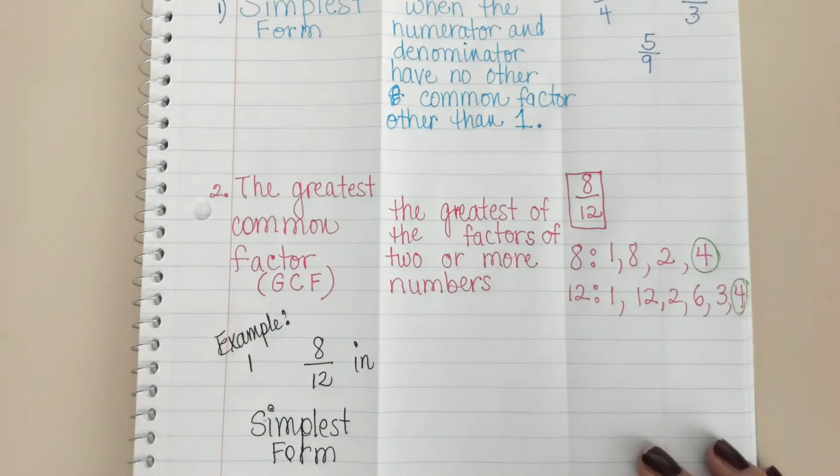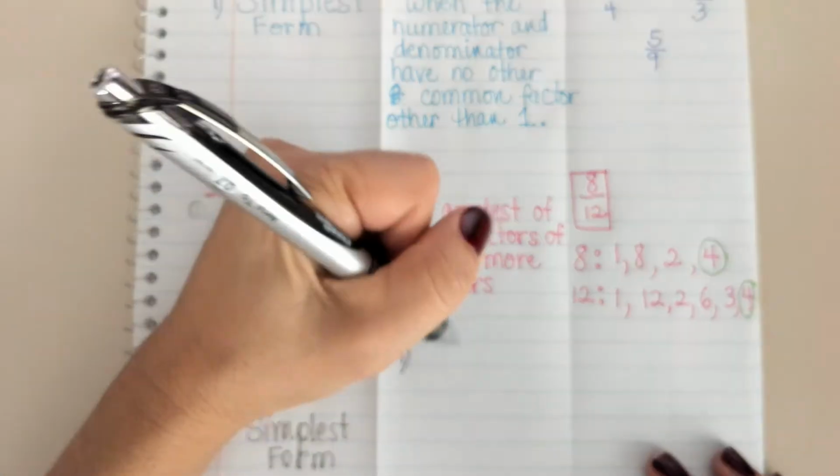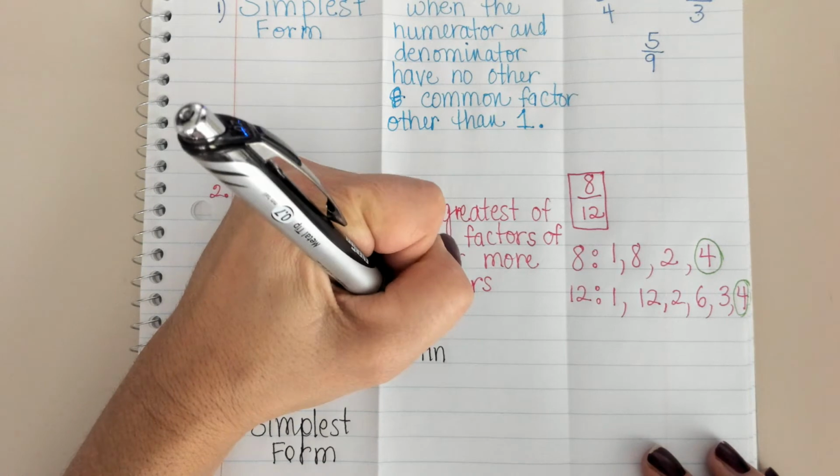Step number 1, find the greatest common factor.